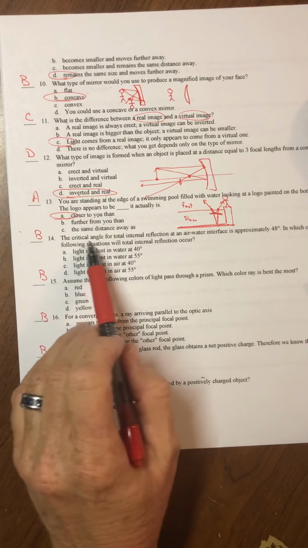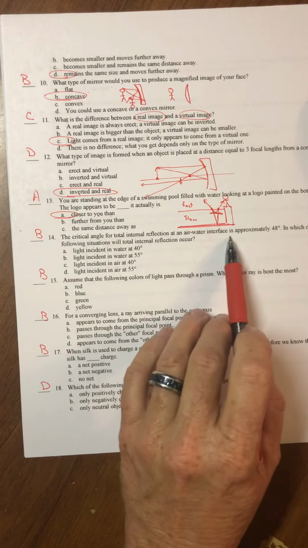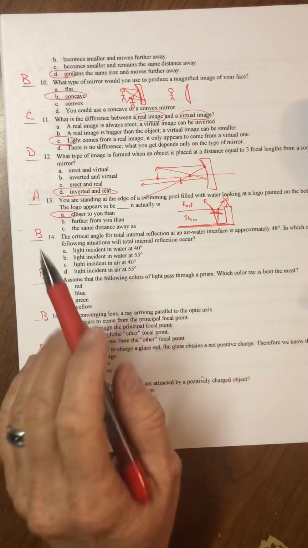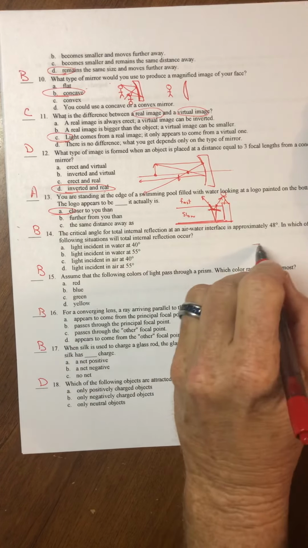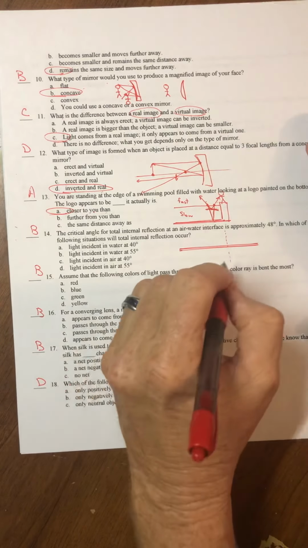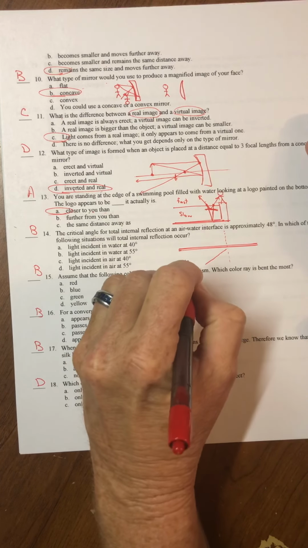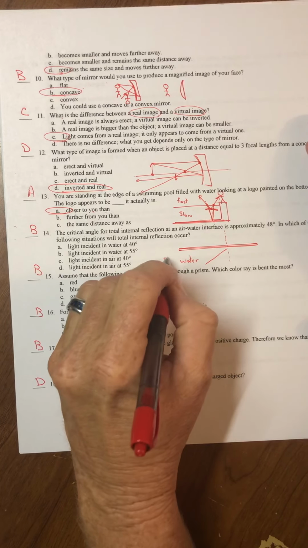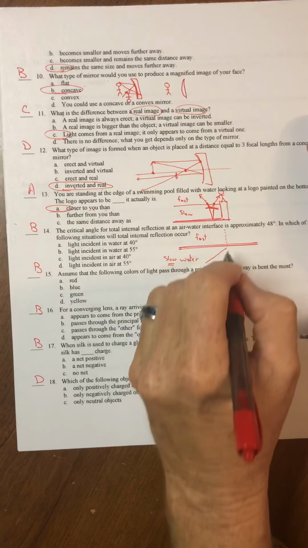Okay, so the critical angle for total internal reflection from the air-water interface is approximately 48 degrees. In which of the following situations will total internal reflection occur? This discussion about total internal reflection was when you have light coming up from the water, because you have to go from the slow moving light to fast for this to work.